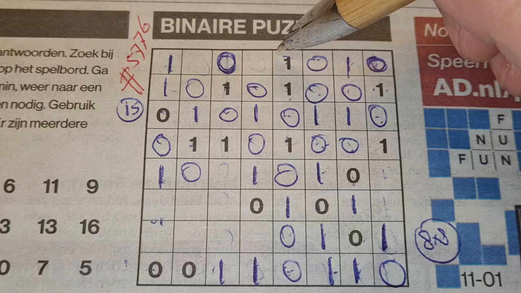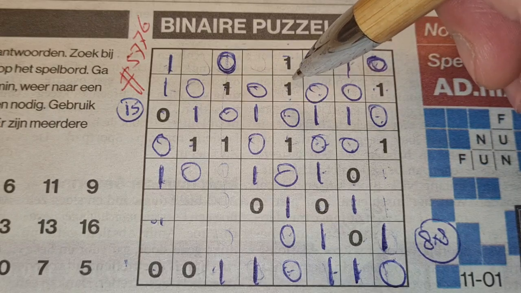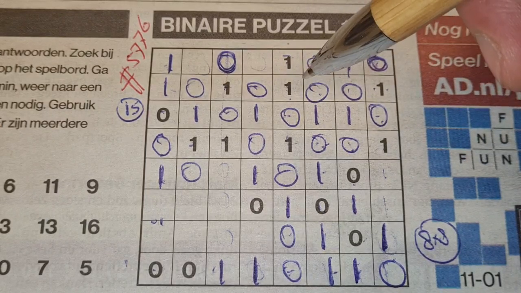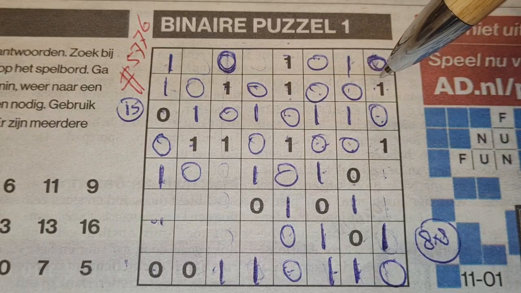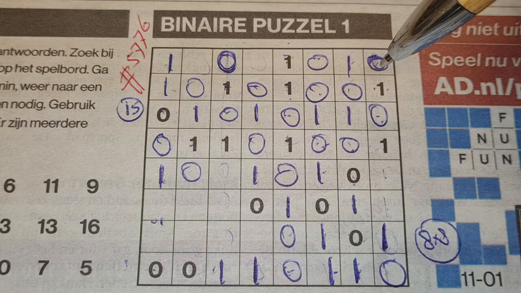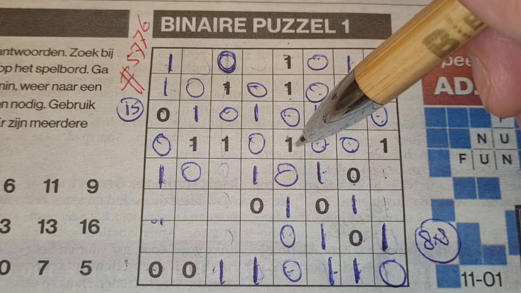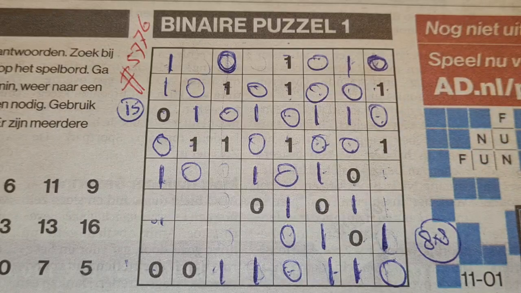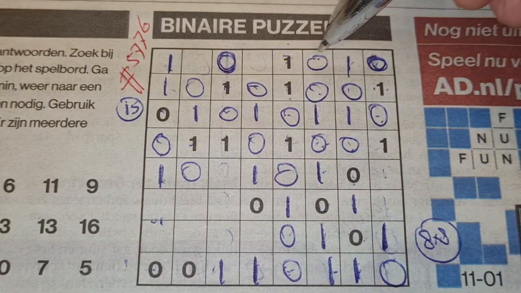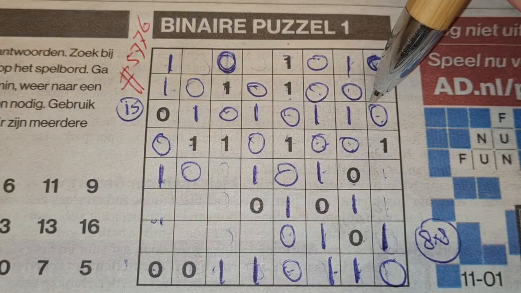Then we need to compare. Let me do this. Well, double O here. Do we have a 10 here?